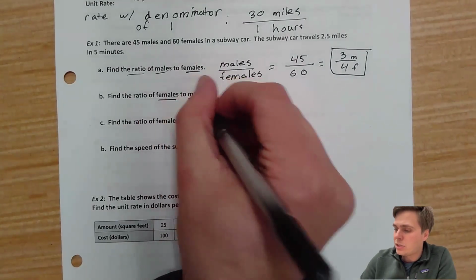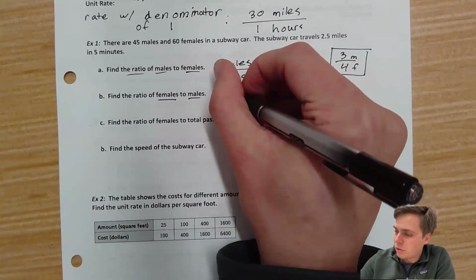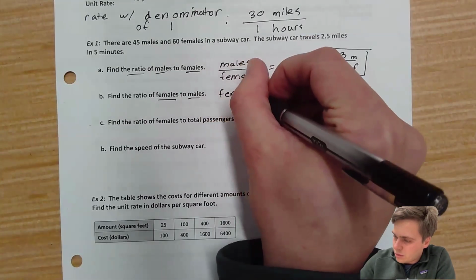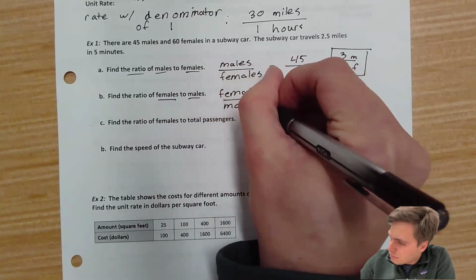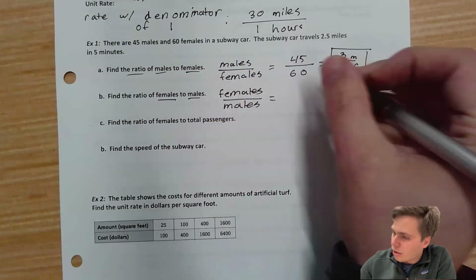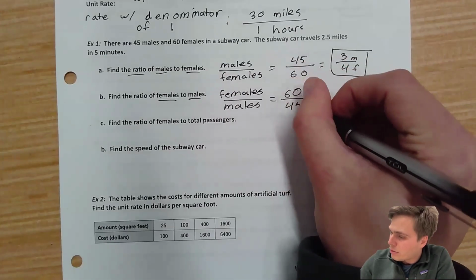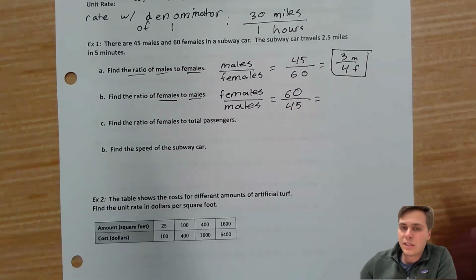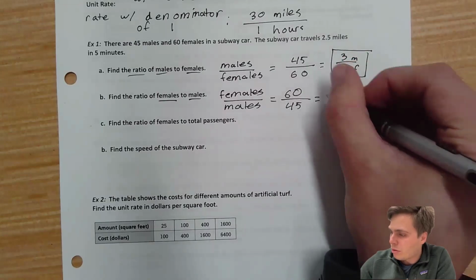In this case, part B, find the ratio of females to males. So we know we want females over males. Thus, there are 60 females and 45 males. 60 over 45 simplifies down to 4 over 3.